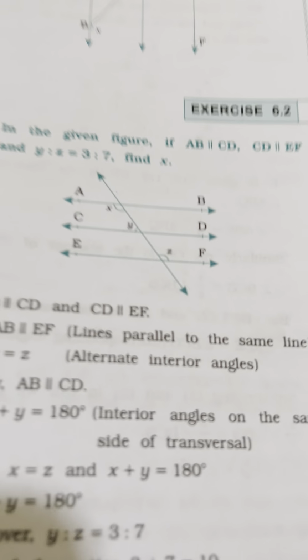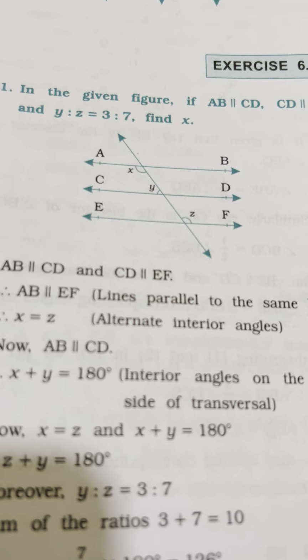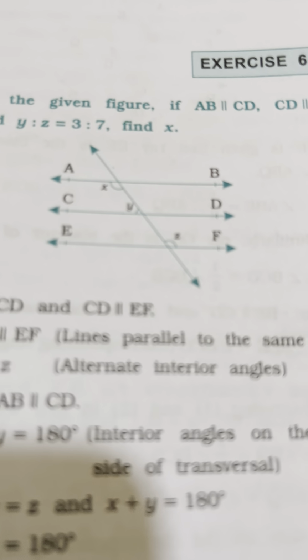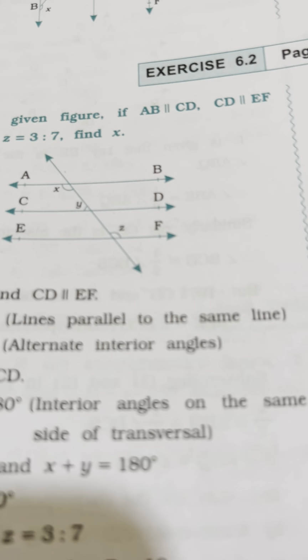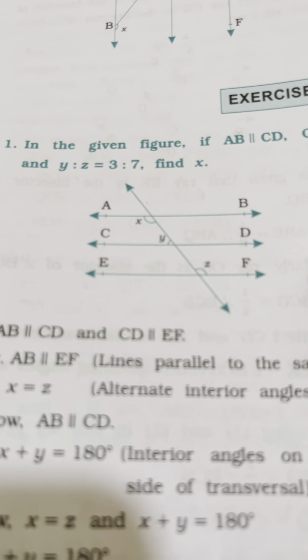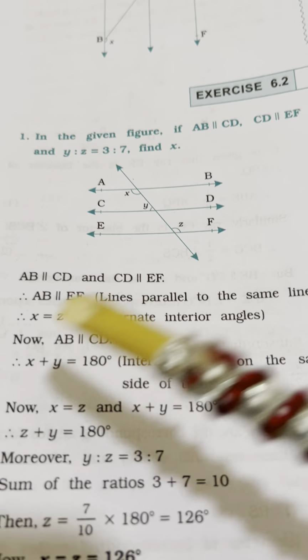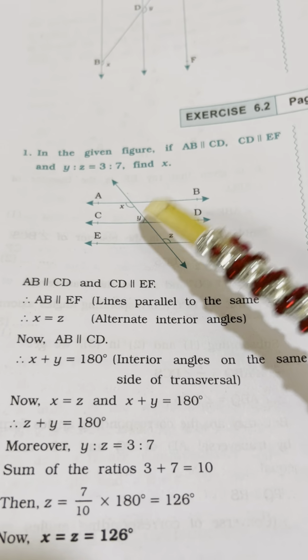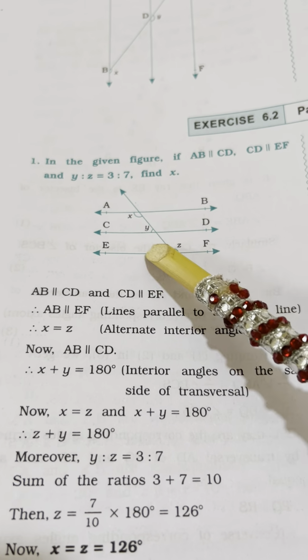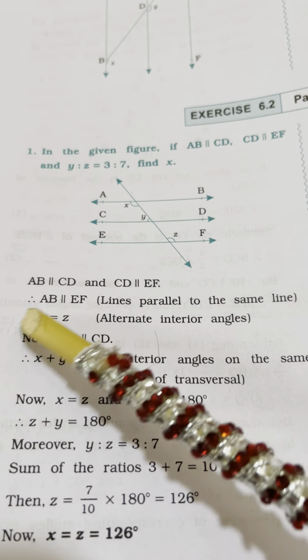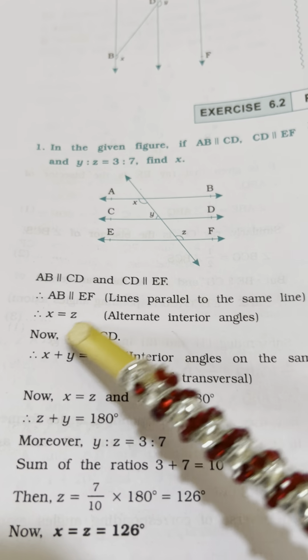Okay. In the given figure, if AB is parallel to CD, CD parallel to EF and y is to z is 3:7, find x. AB parallel CD, CD parallel EF. So AB is parallel to EF. Understood?